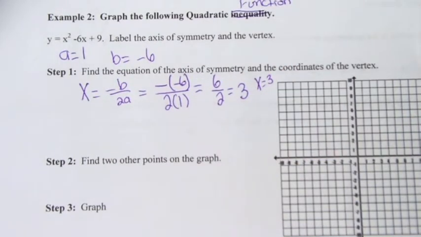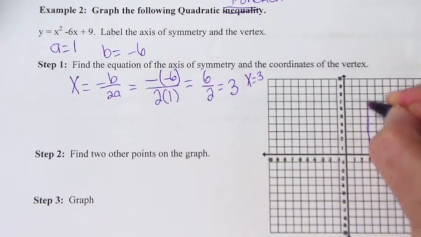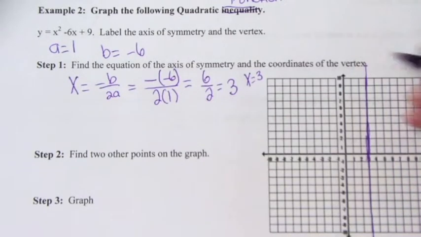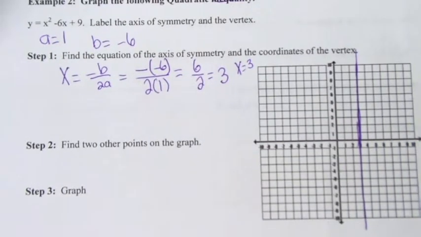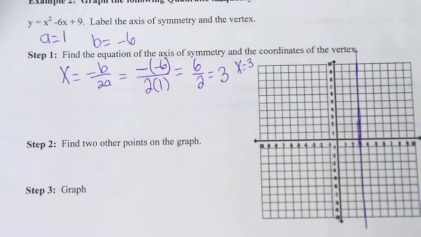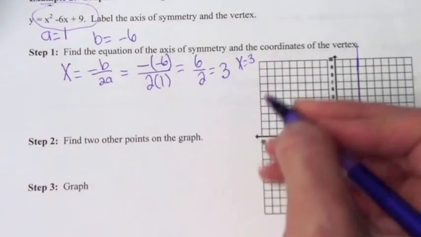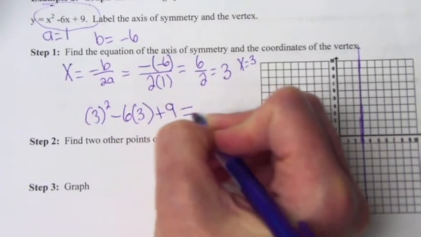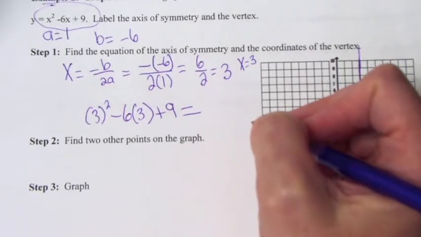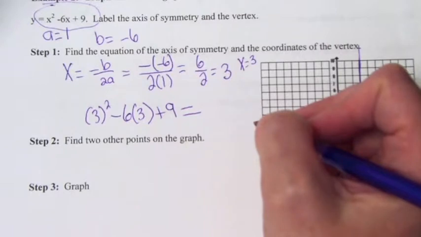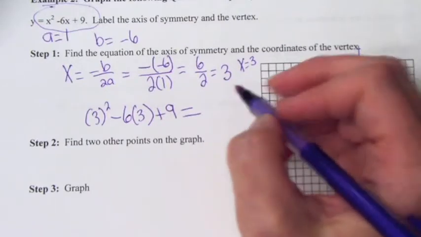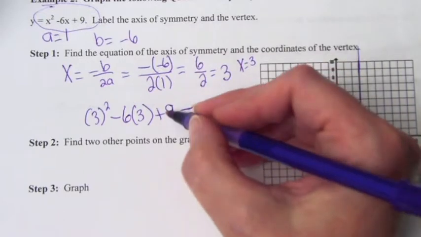So now what we're going to do is we're going to find x equals 3 and draw a vertical line. So there's my axis of symmetry. That is going to be the center of my parabola. Okay, what do we do with that 3? Plug it into the equation right up here. So we get 3 squared minus 6 times 3 plus 9. Yeah, you should get 0, actually. Because it's 0. Put that in your calculator, you should get 0.